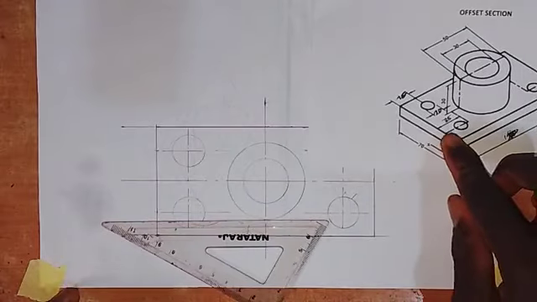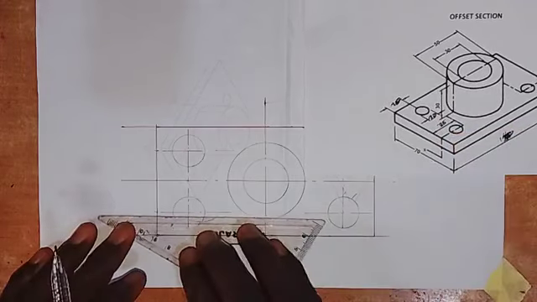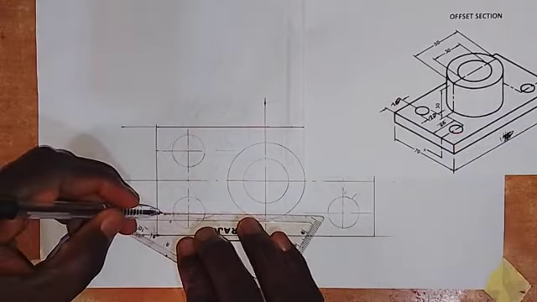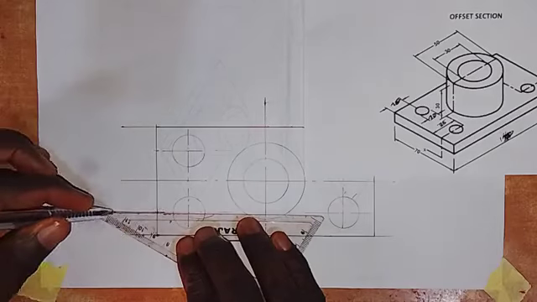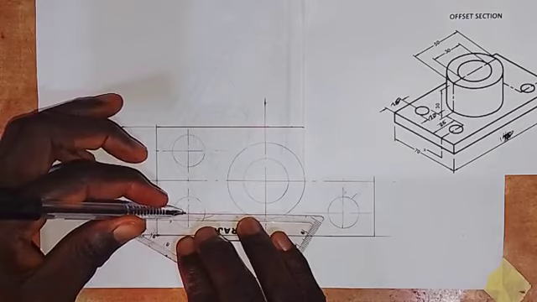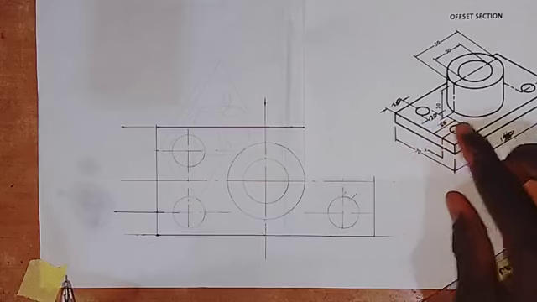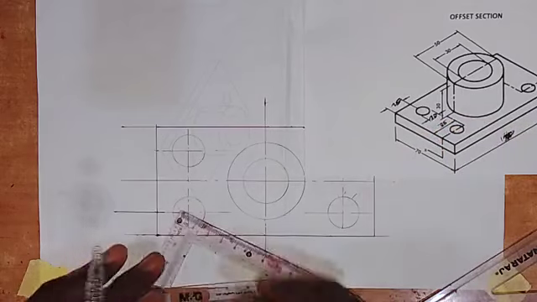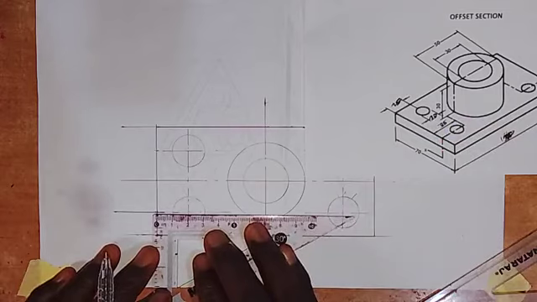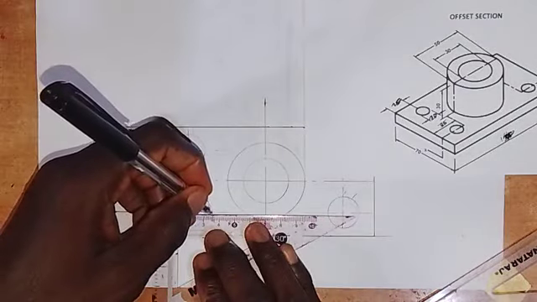So the cutting plane goes and passes through this hole that we have here. We are going to start like this. The cutting plane is drawn with a thick long chain line. So here we have the cutting plane. Then I have to take a measurement, because we have the measurement from here to here to be 35. So I have to take 35 millimeters from this end. So this is 35 millimeters.